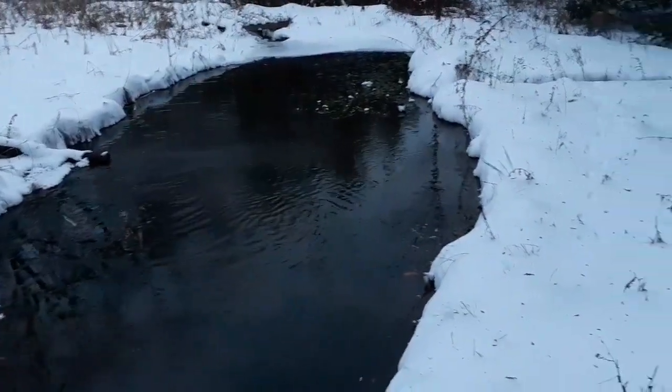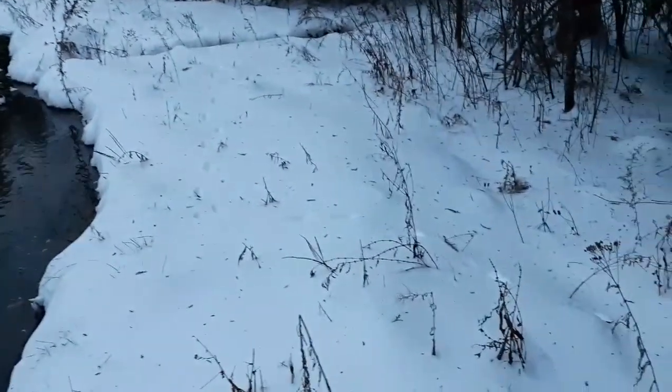So we're down here at the hand dug pond, and actually I just love this kind of stuff. I came down here because I knew I would find something, and this looks like probably a bunny, but something came across here, jumped in my river. I don't know if they're coming from here or going to it, but they're coming through my land.